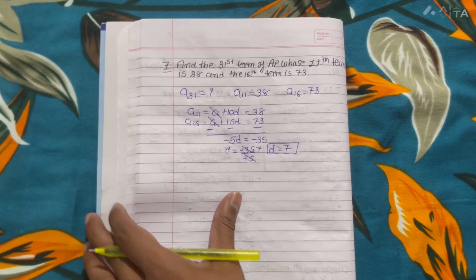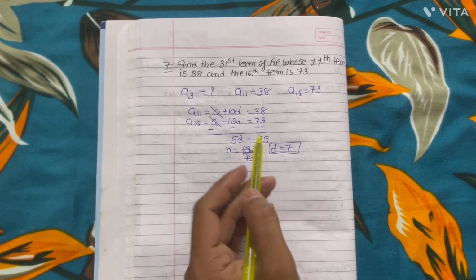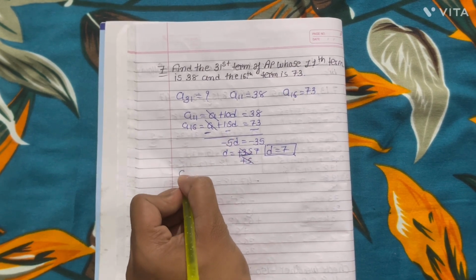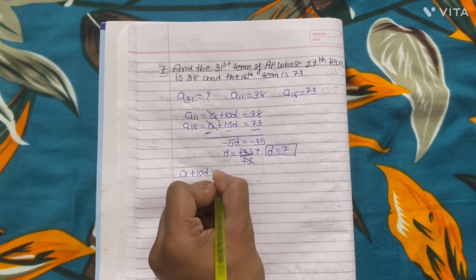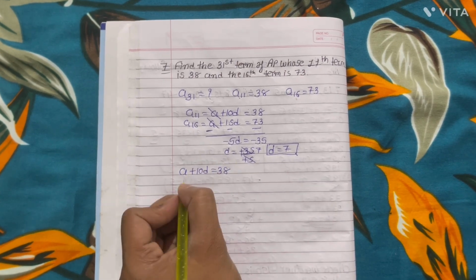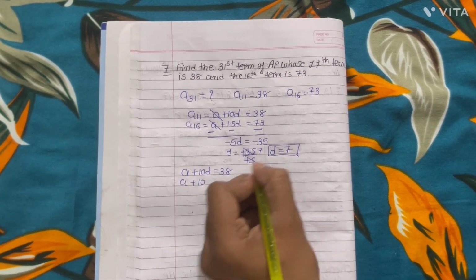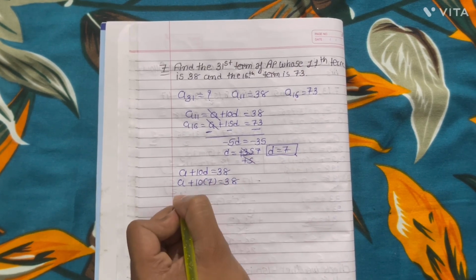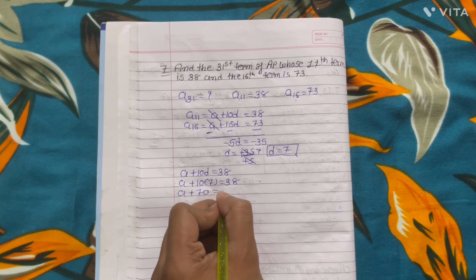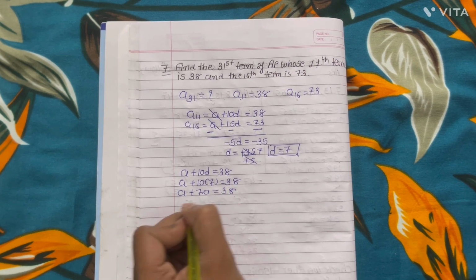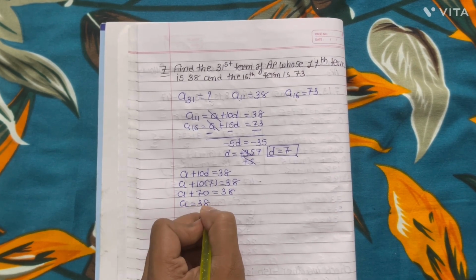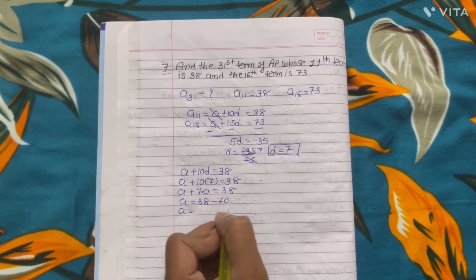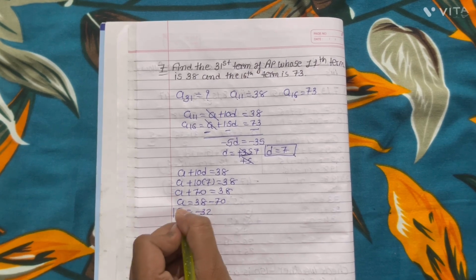Now we have to find A. So how can we find A? Put the value of D in any of the equations. So we can take the first equation. A plus 10D is equal to 38. Instead of D we put D is equal to 7. So A plus 70 is equal to 38. 70 goes to this side, so 38 minus 70. The value of A is equal to minus 32.